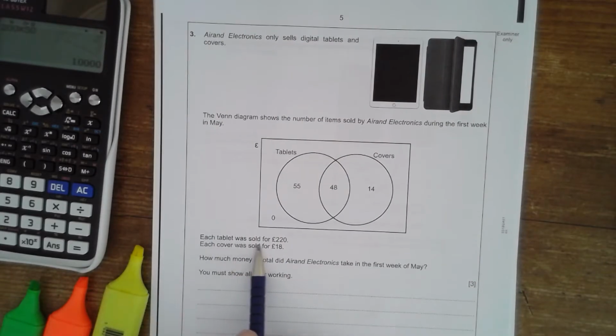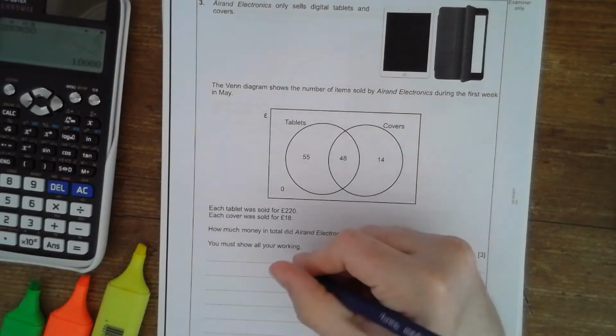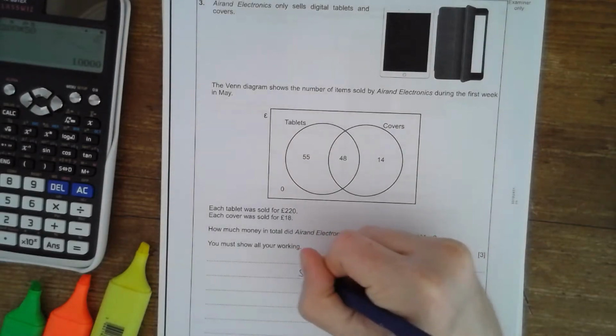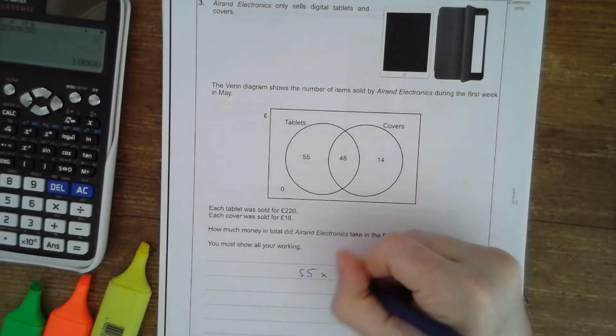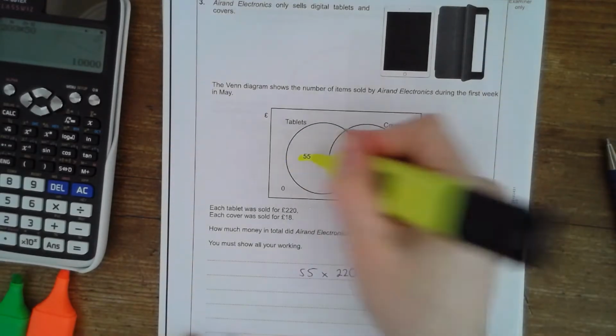Okay, each tablet was sold for £220. Each cover was sold for £18. How much money did Airband Electronics take in the first week of May? You must show all your working. Well, we know we're going to have 55 lots of 220, which is these guys.